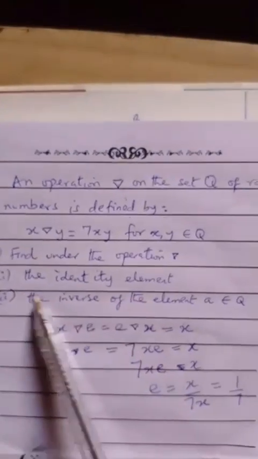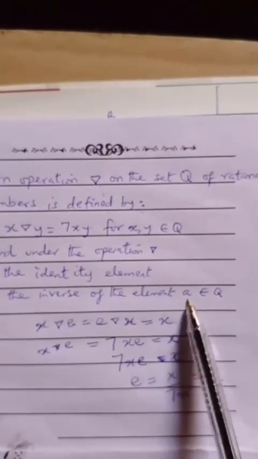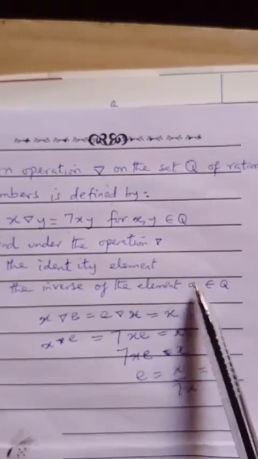Okay, so let's find the inverse of one particular element in this set Q. So for the particular element a, let's find its inverse. Write the expression for the inverse.